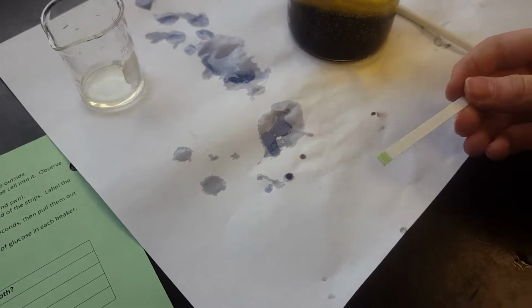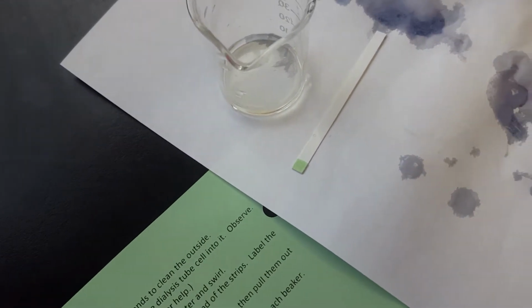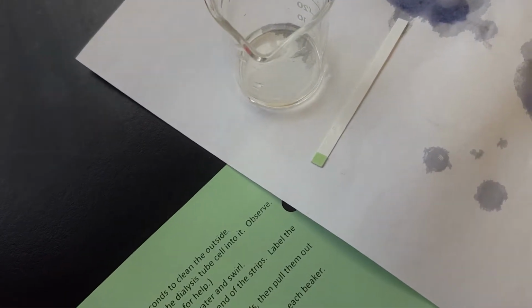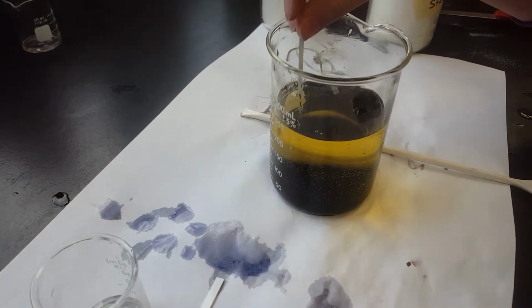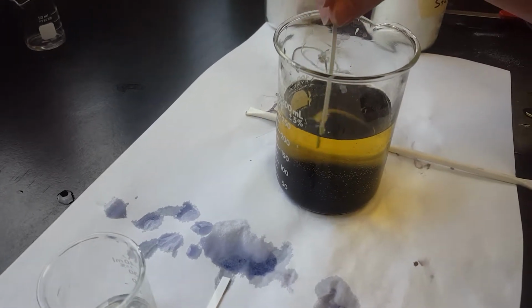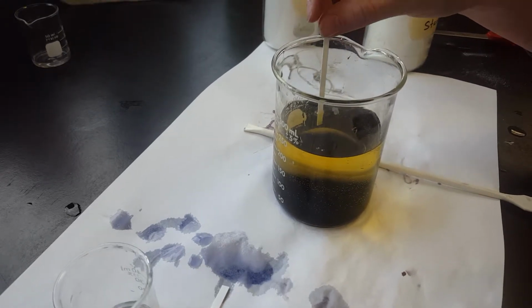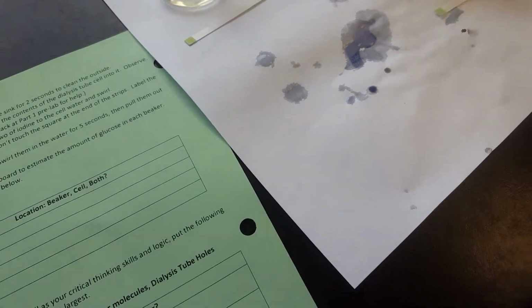Just set it next to the cell water right here so you know which one goes where, and then do the same for the other. That should also be enough time, so take that out and set it next to the beaker water. So in a moment or two, we're going to be comparing the colors on those test strips to what shows up on the bottle.